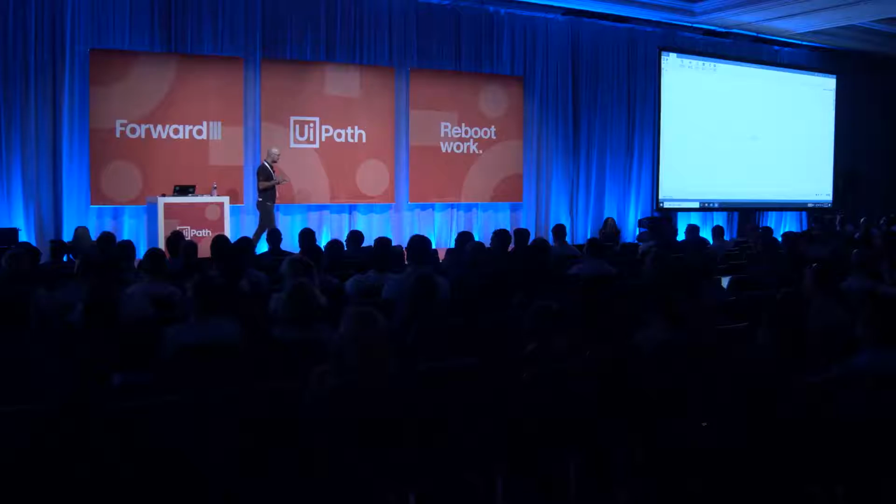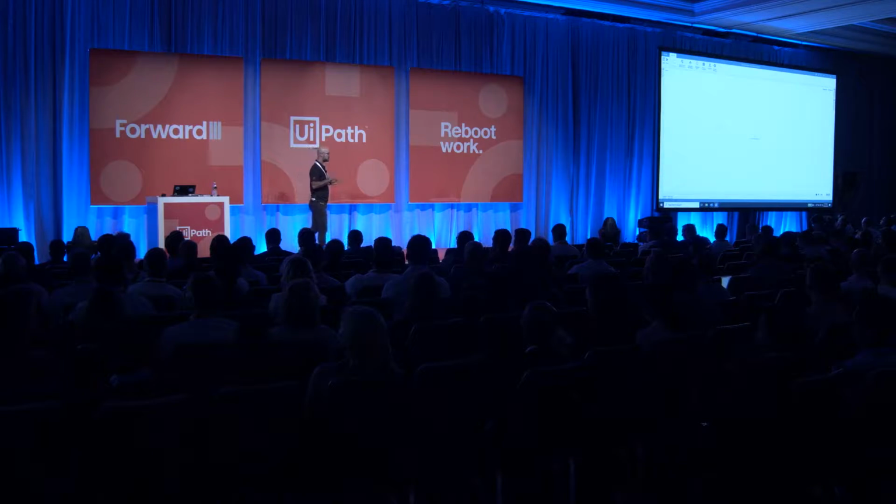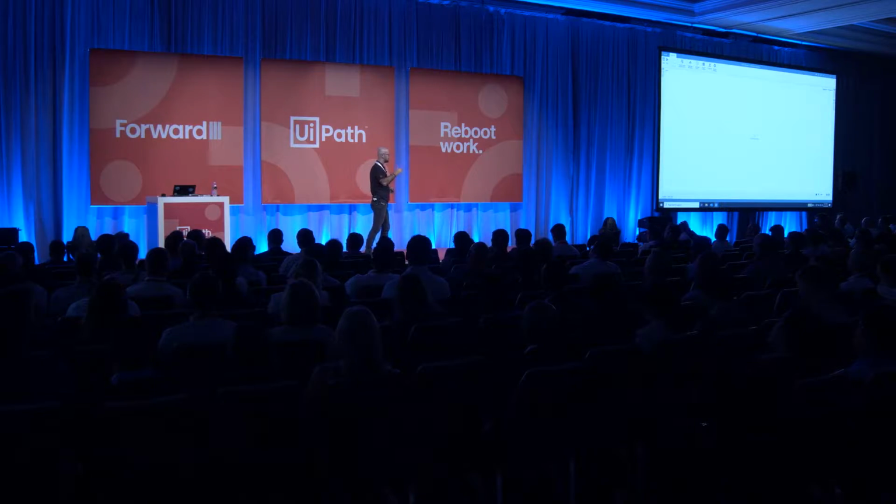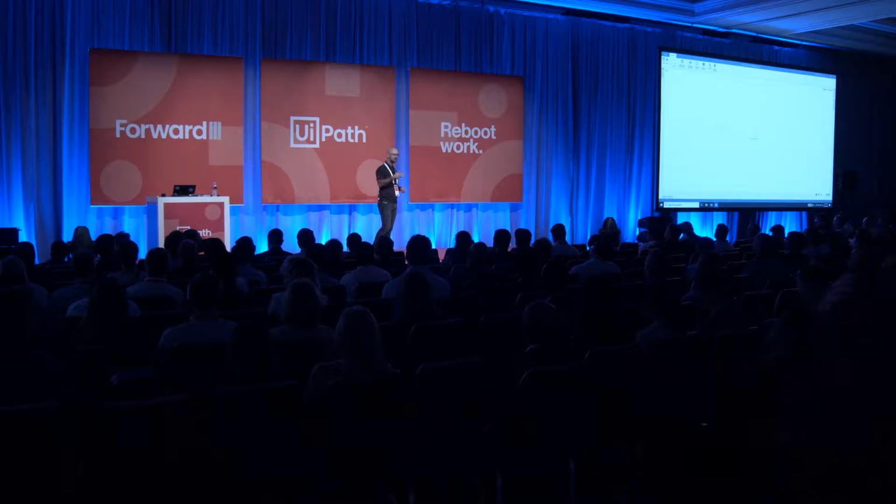OK. So the demo that I'm going to show goes as following. What I will do is go into my Outlook account, go into a specific folder in my Outlook account, iterate, process all the emails in that folder. And by process, what I mean is I want to get all the attachments from those emails and save them to a folder on my hard drive. So download all the attachments from this Outlook folder onto my drive. And then what I want to do is take those attachments one by one and rename them to include today's date in the name of the file.